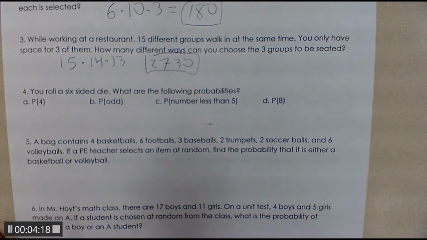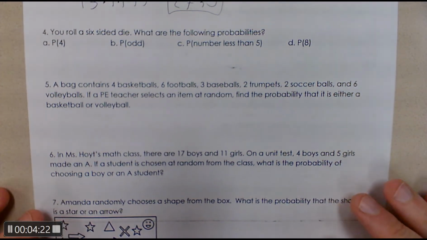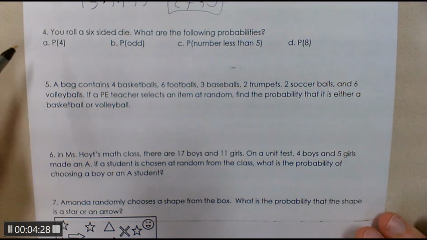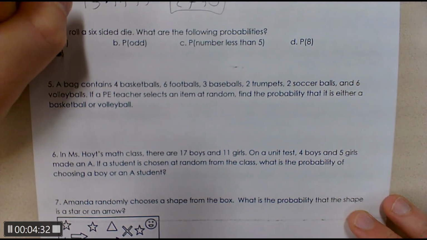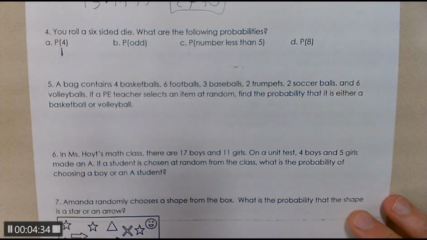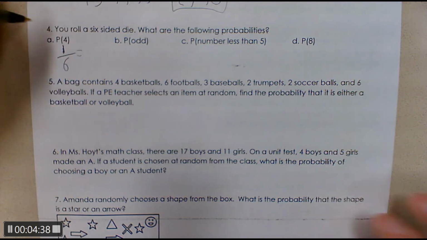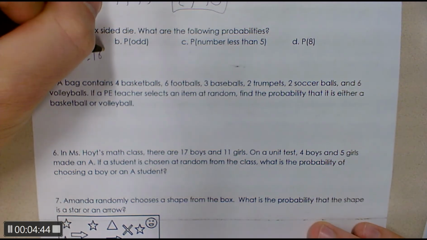Cool. This next problem is not multiple choice. It's a multiple part question. So I'm rolling a 6-sided die. What's the probability I roll a 4? Well, one of the sides will be a 4, so that's 1 out of the 6 total die sides. So it's 1 out of 6, which is 0.167.